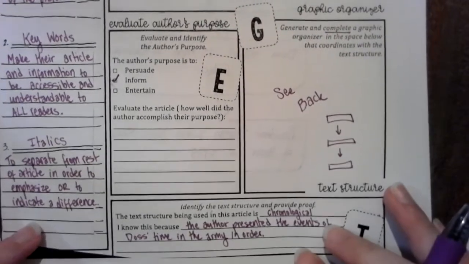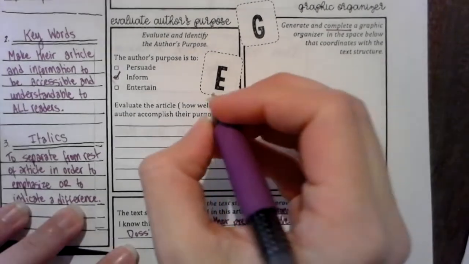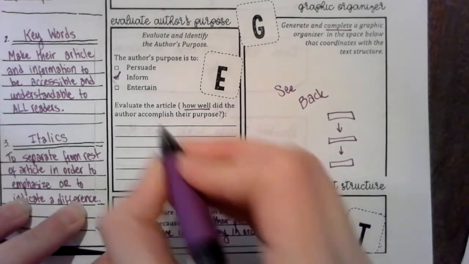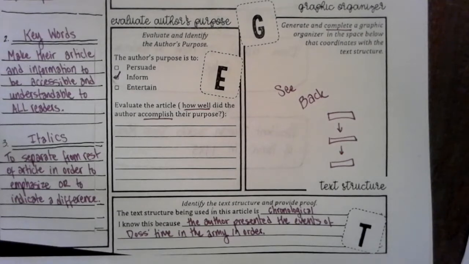Good. So now I'm going to evaluate my author's purpose. When you think about the article, you're looking at how well did the author accomplish their purpose. So their purpose was to inform me about Doss. So when I'm thinking about this article, I think they did a pretty good job. It was interesting. They talked about all the events. They included details. Think about the text structure. Think about the text features. Did they find a way to make it interesting and easy to understand? Did they organize it well? Is it done in a way that most people could understand it?